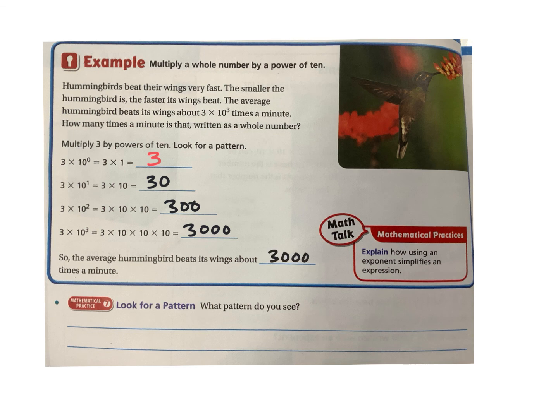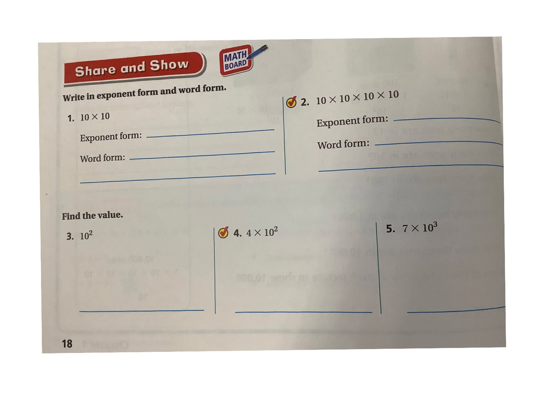What pattern do we see? This was 3, then 30, then 300, then 3,000. 3 times 10 to the fourth is going to be 30,000. Another 0 on the end. We just keep increasing the zeros on the end. So it increases by a multiple of 10. And that's pretty much the lesson. Now we're just doing the practice of it.